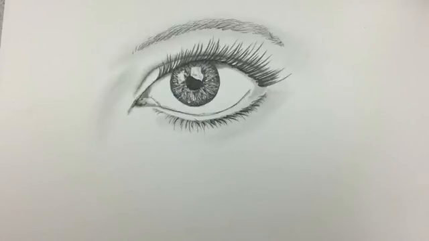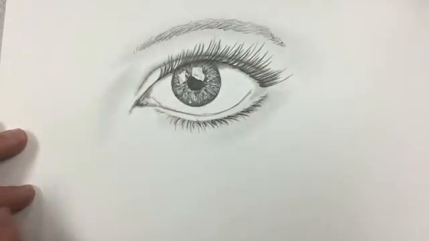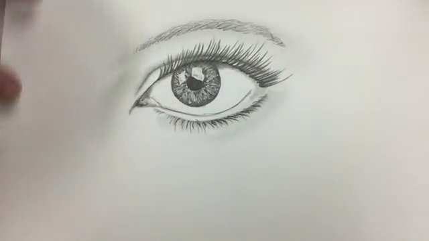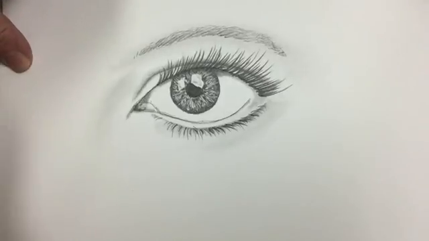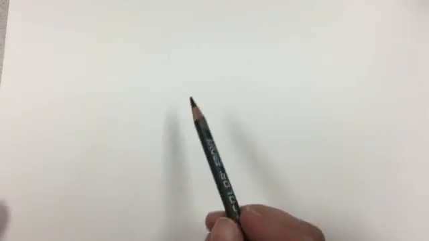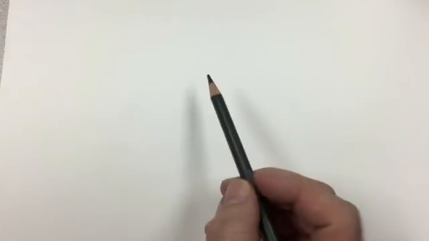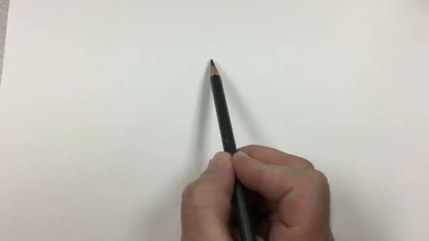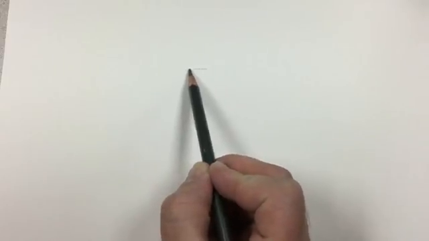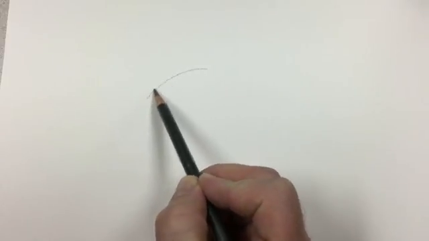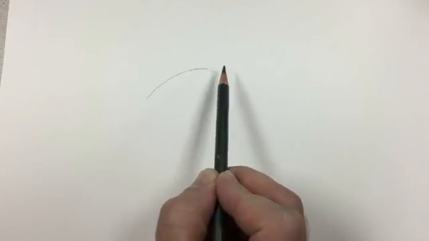Today we're going to work on a little bit more advanced eye, something like what we have here compared to my other video. So basically we're going to start by creating the basic shape of the eye. And again, in my other video, we said the basic shape of an eye is more like a football. We're just going to create our shape here.